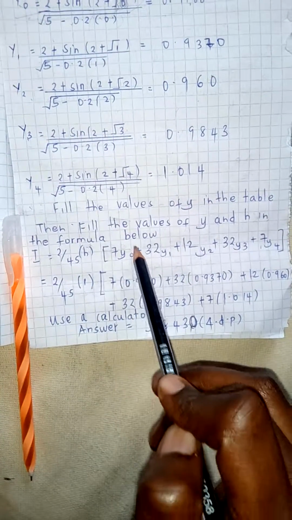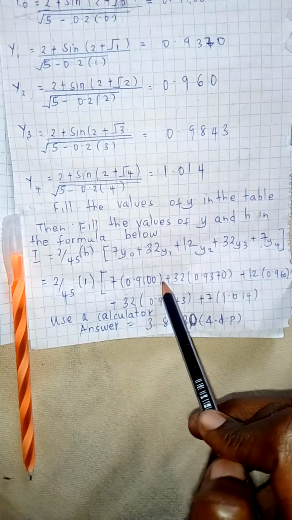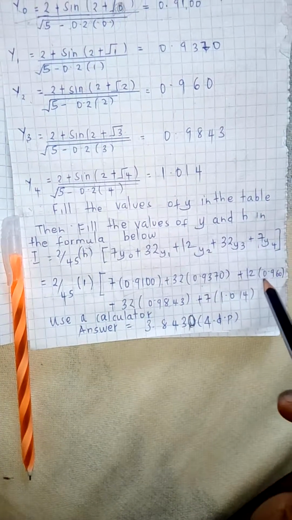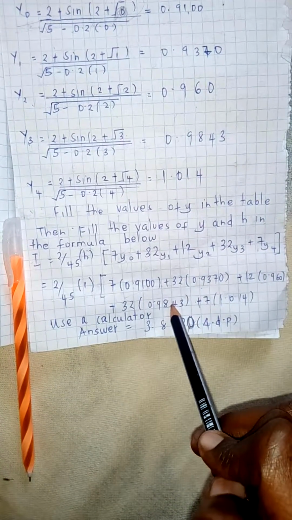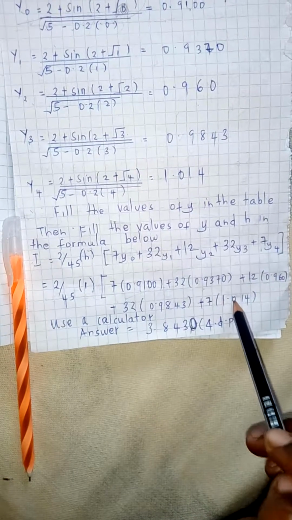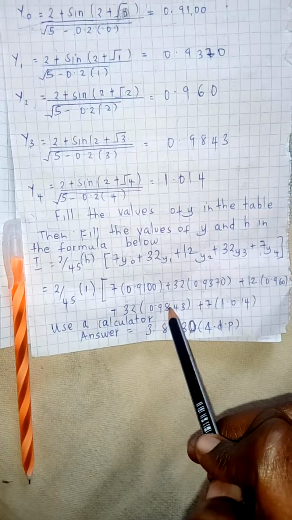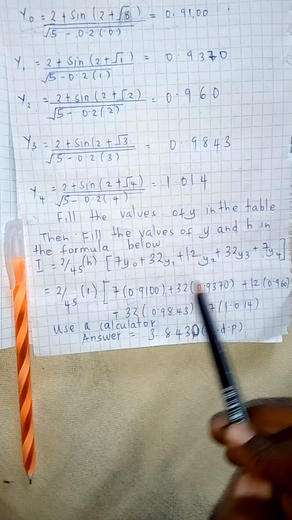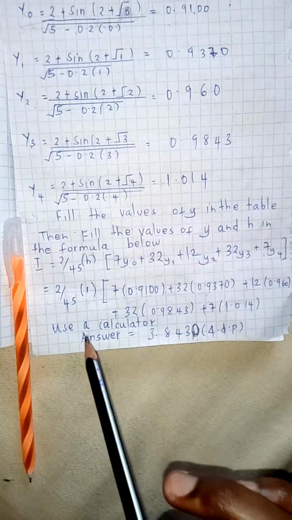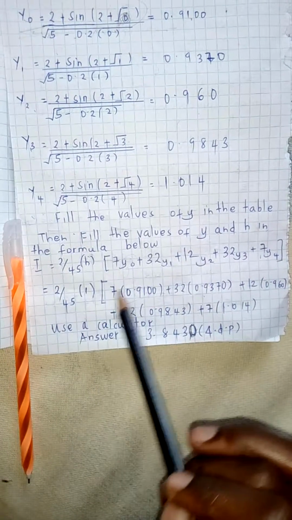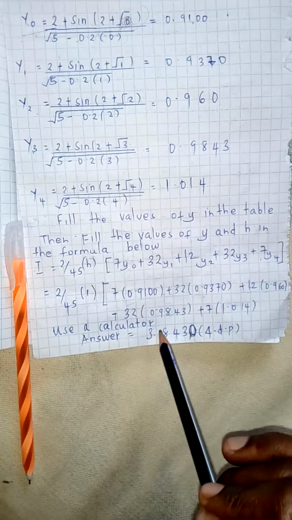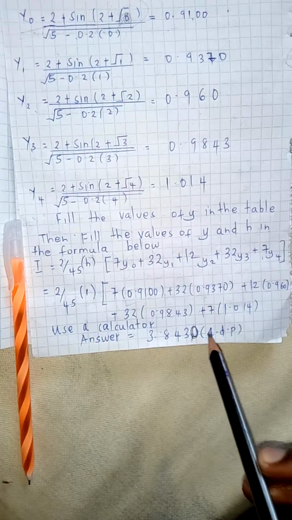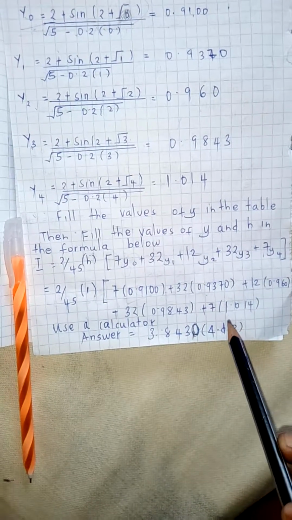The value of y0 is 0.9100, and then y1, y2, y3 and y4 are substituted from the table. So you will use a calculator, you fill in these values and then you will get the answer. And don't forget to write it to 4 decimal places as 3.8430.